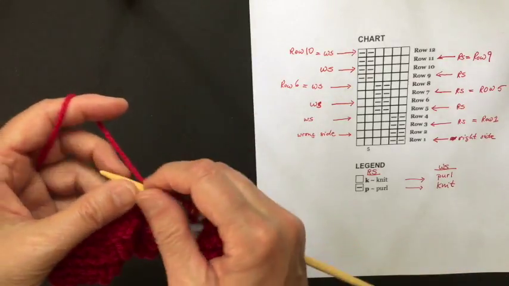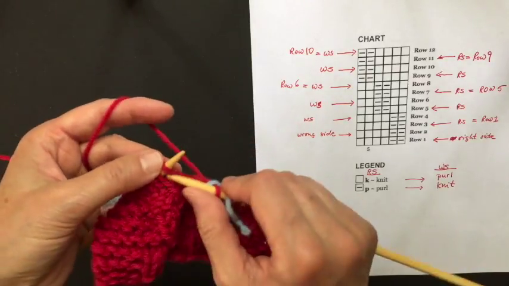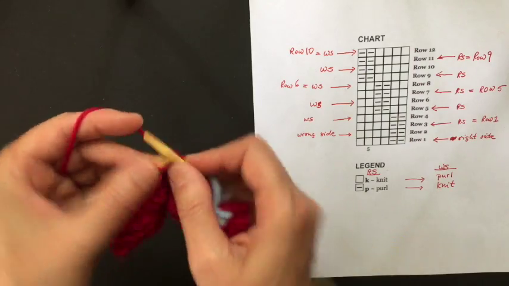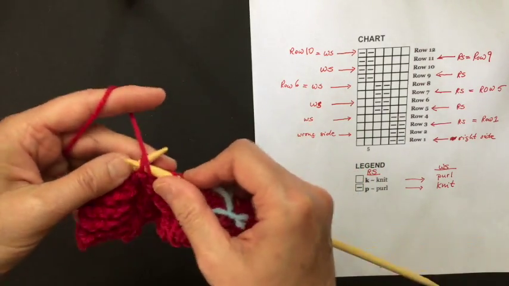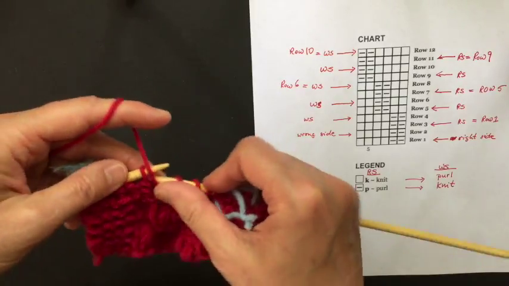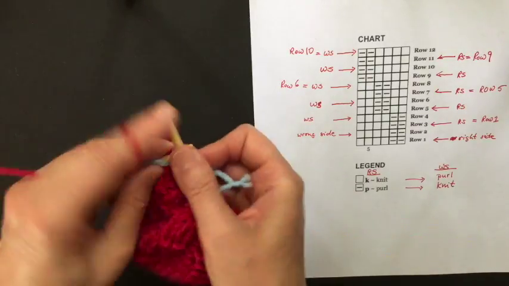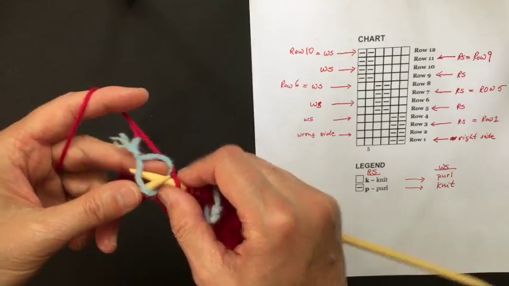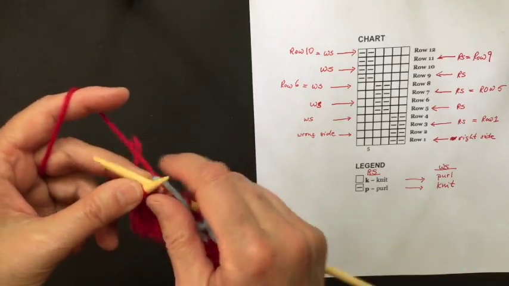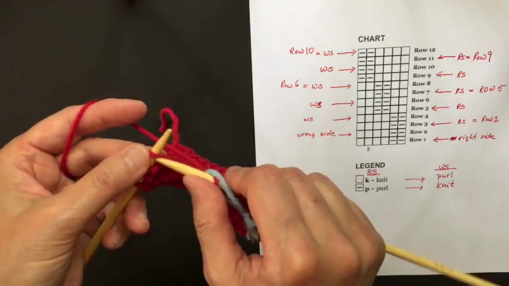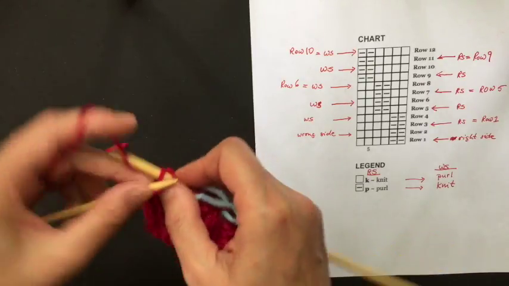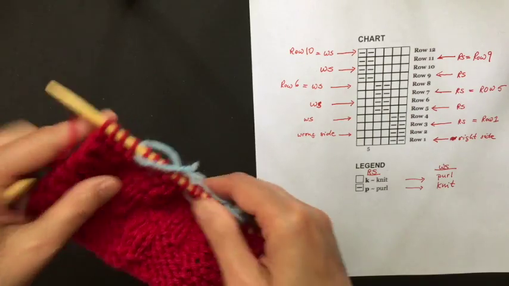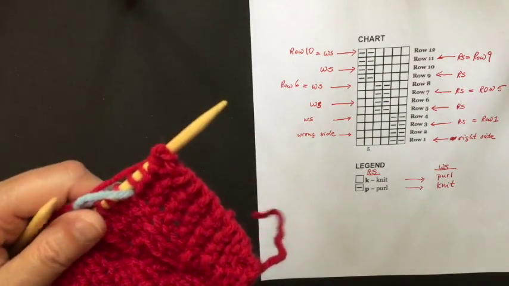And now again 2 knits, knit 1 and 2, and purl 1, 2, 3, 4. Okay, and now we will finish our edge, knit, knit, knit, and knit.